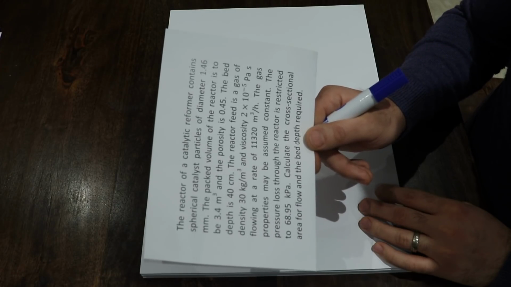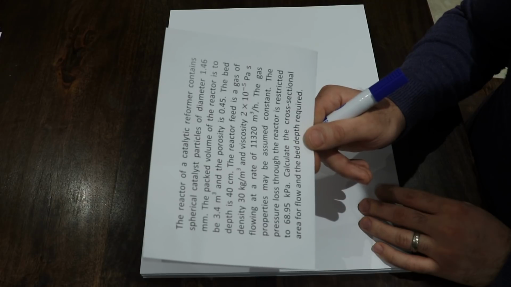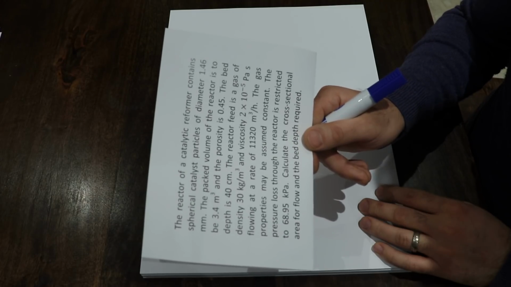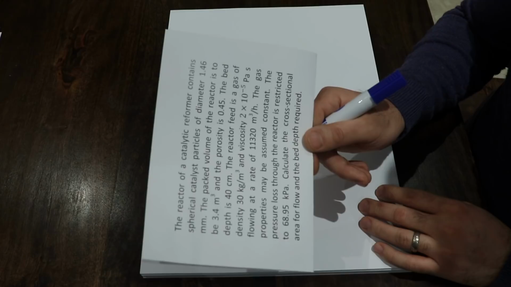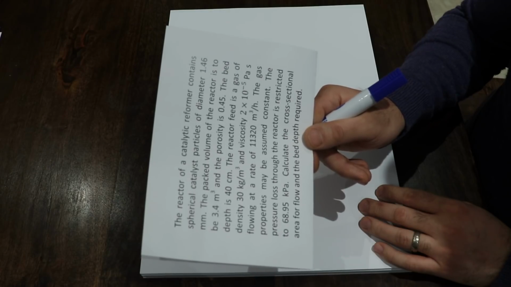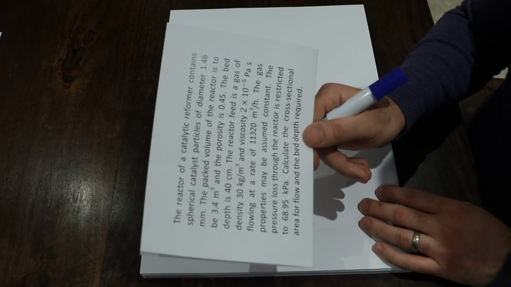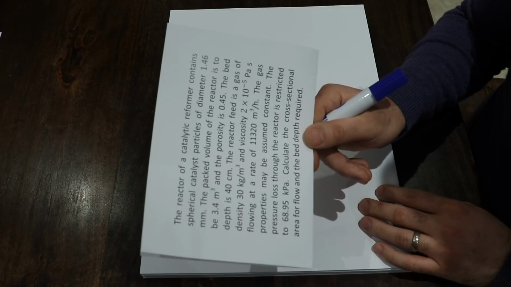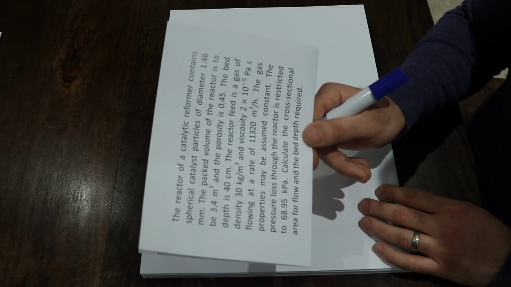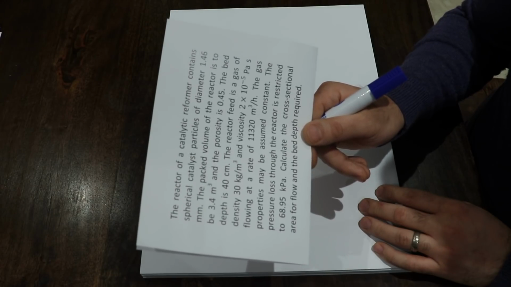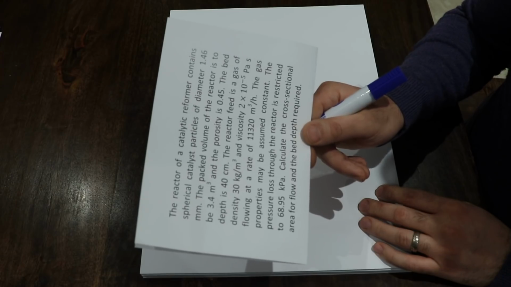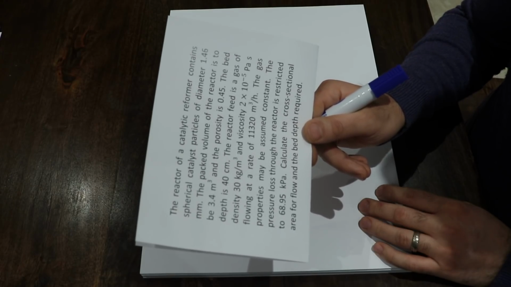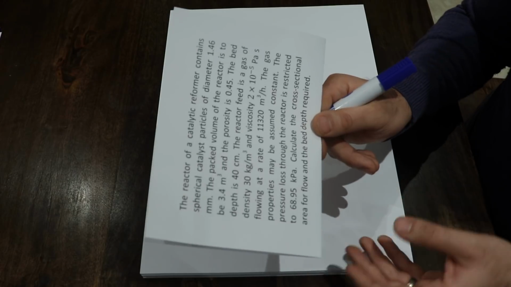The reactor feed is a gas of density 30 kilogram per cubic meter and viscosity 2 times 10 to the minus 5 Pascal second, flowing at a rate of 11,320 cubic meter per hour. The gas properties may be assumed constant. The pressure loss through the reactor is restricted to 68.95 kilopascal. Calculate the cross-sectional area for flow and the bed depths required.